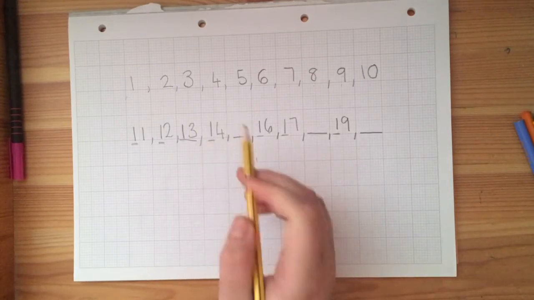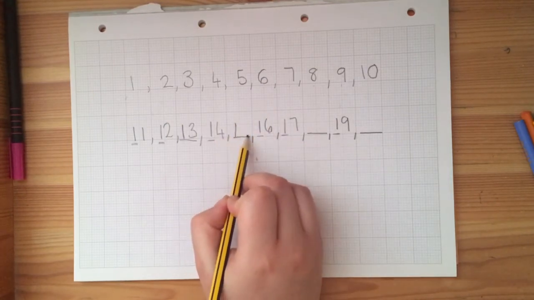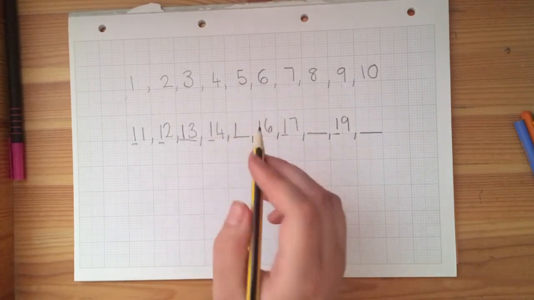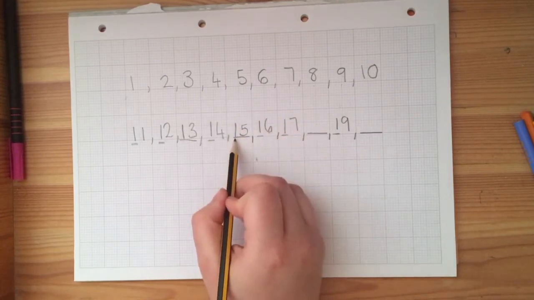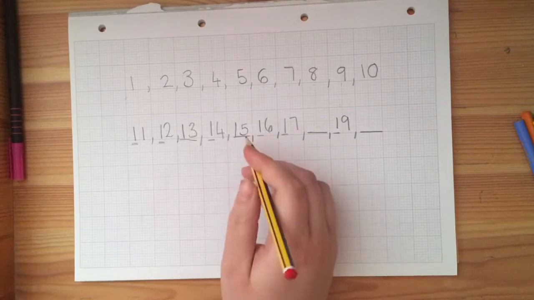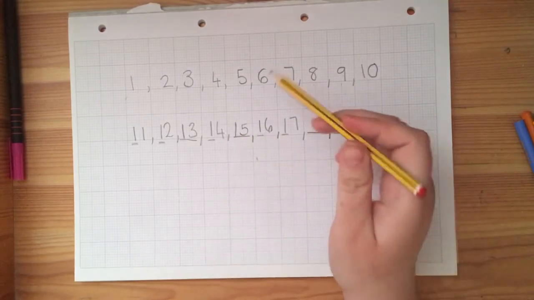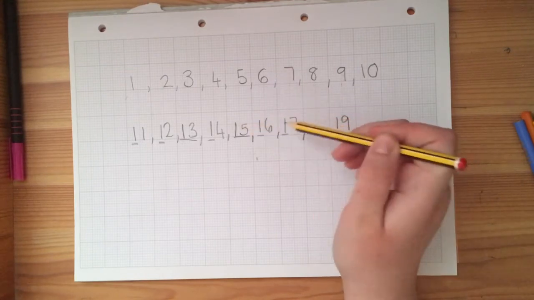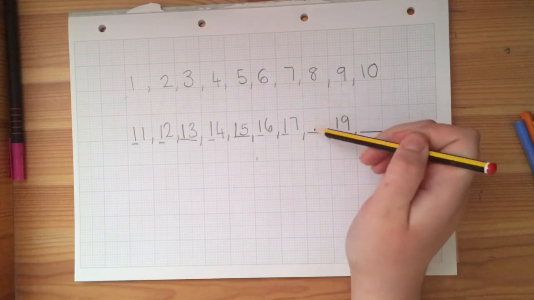Let's try the next one. 14. Well, I know I need my 1, but what number am I missing? 5. Fantastic. So now we've got 15. Have a go at saying 15. Good job. So 15, 16, 17.